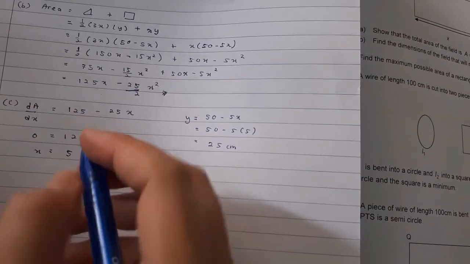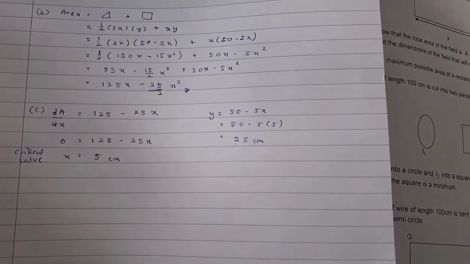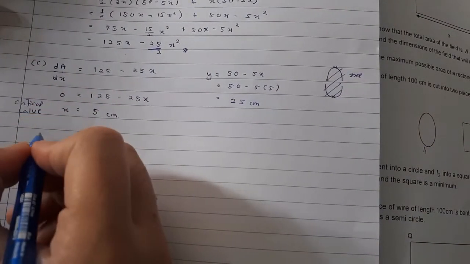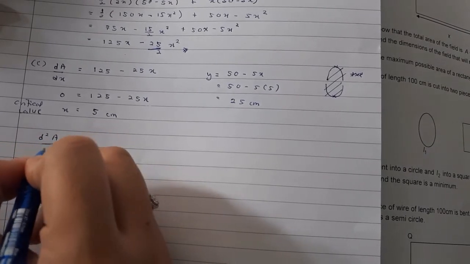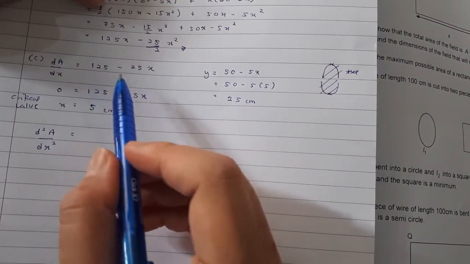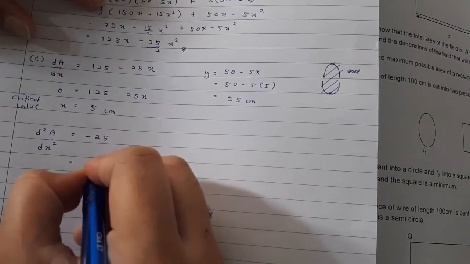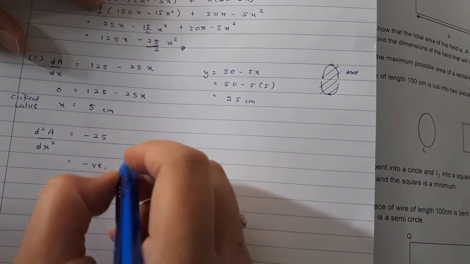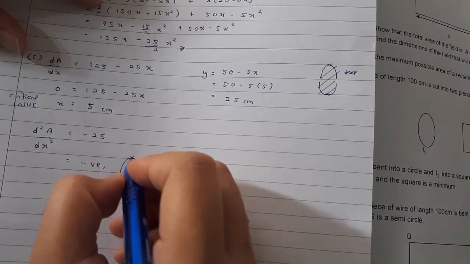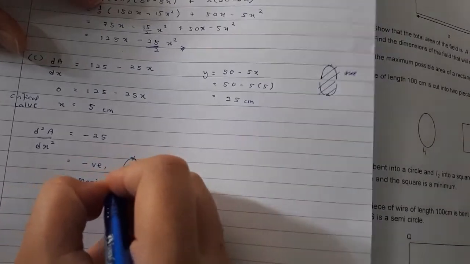The value of x that we get here is the critical value. Critical value can be either maximum or minimum. To prove it, we must proceed to second derivative. So d squared A over dx squared equal, differentiate 125, we get 0. Differentiate negative 25x, we get negative 25. The negative value of second derivative will give us concave downwards, and we get a maximum point. So maximum.